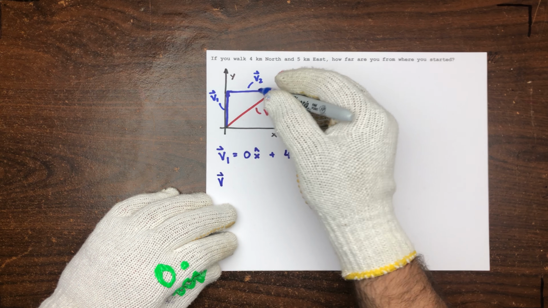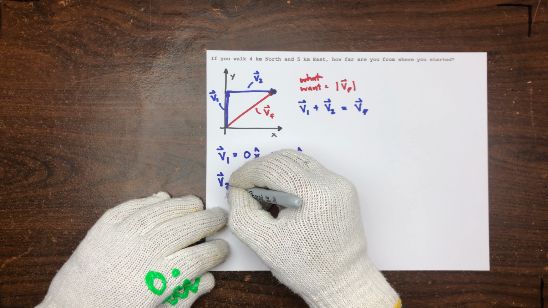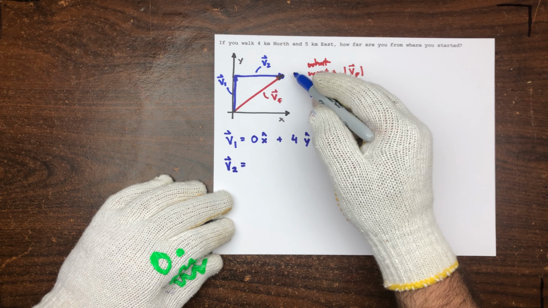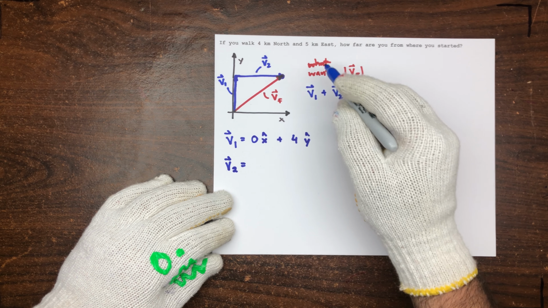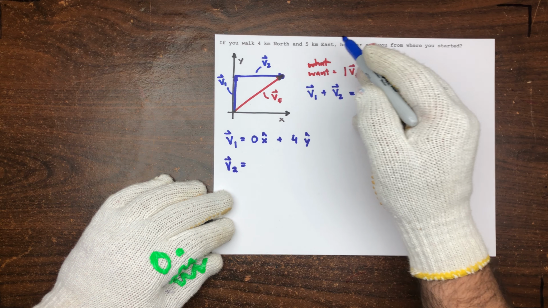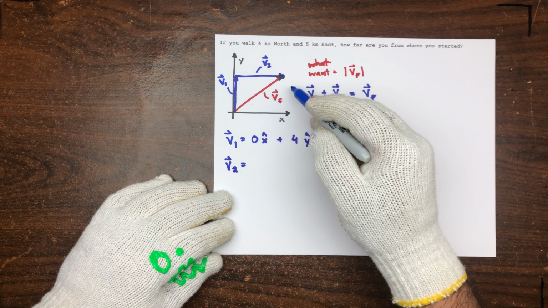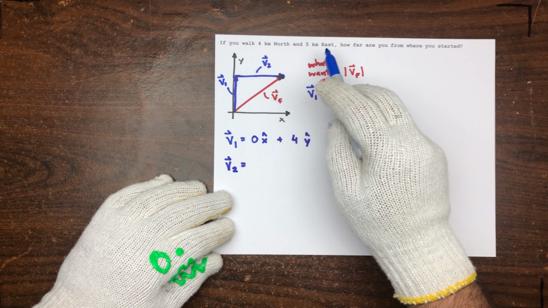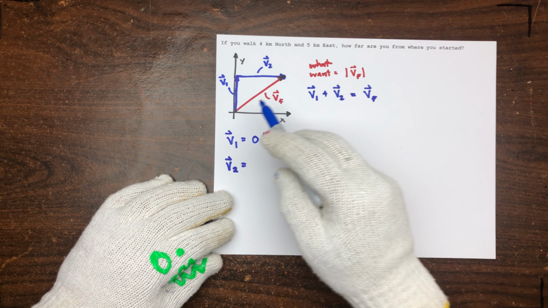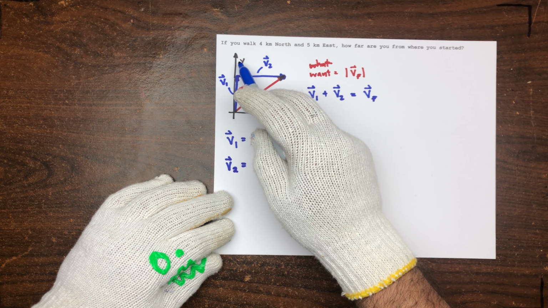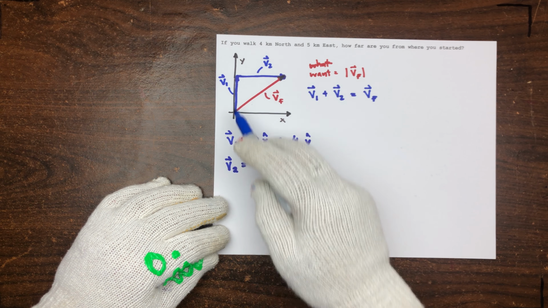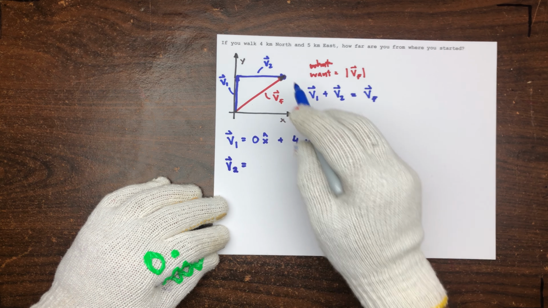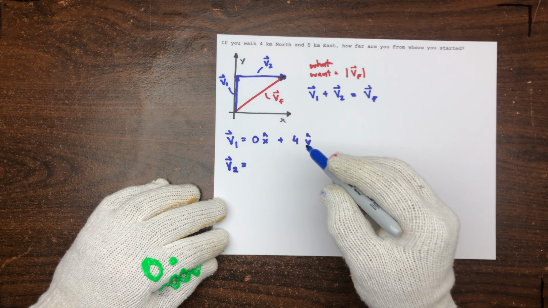V2 vector, there's no z direction here, so we don't need to include that. V2 vector, well, what do we have? Well, it's positive. This indicates positive. It's really just negative and positive. It's only 2 dimensions. North, east, south, west are included, but really north is positive y, where south is negative y. So it's still just in the y direction. So we only need to include x and y. We don't need to write down north, east, south, and west.